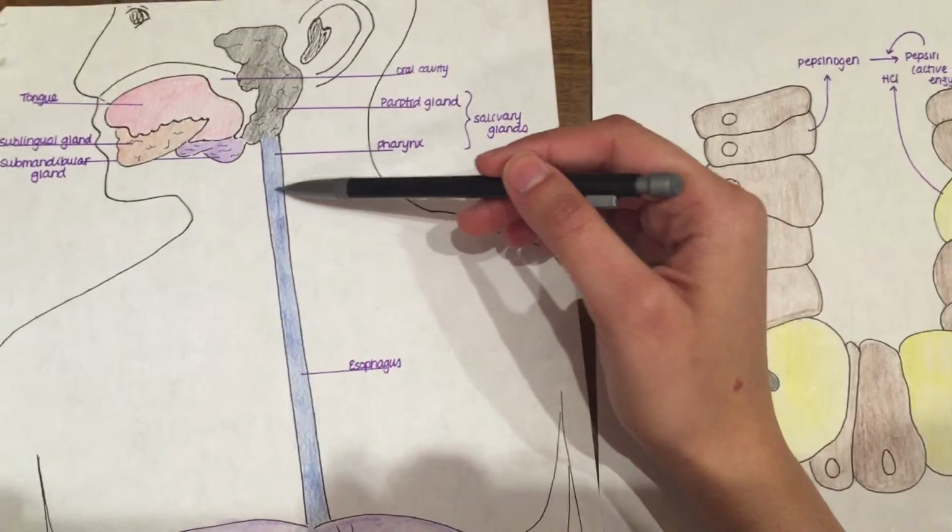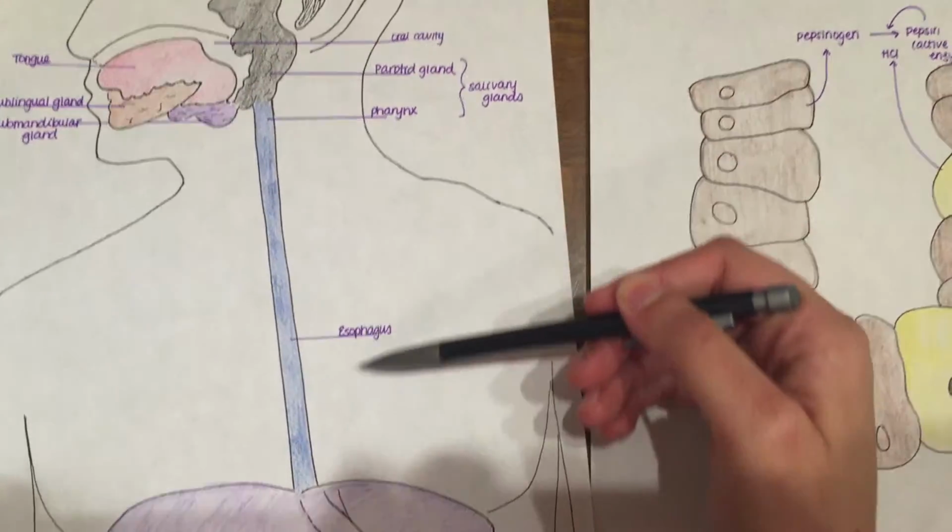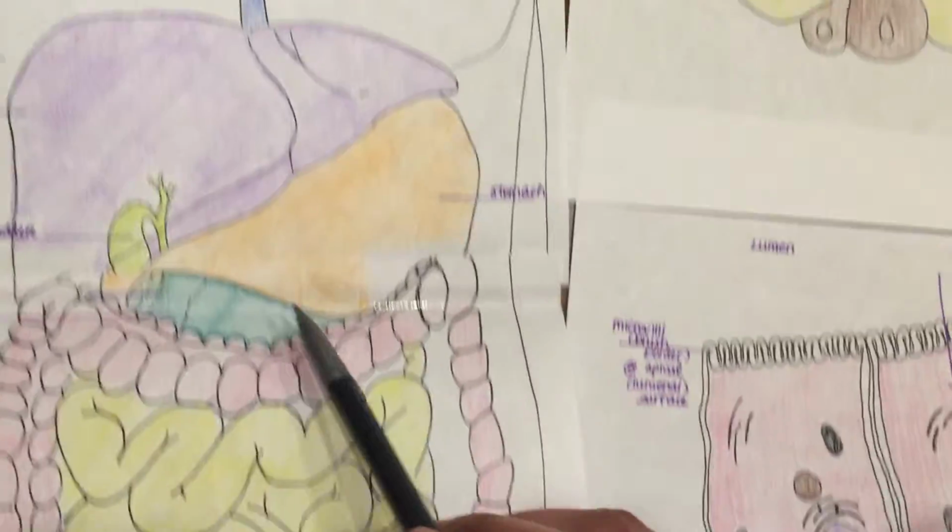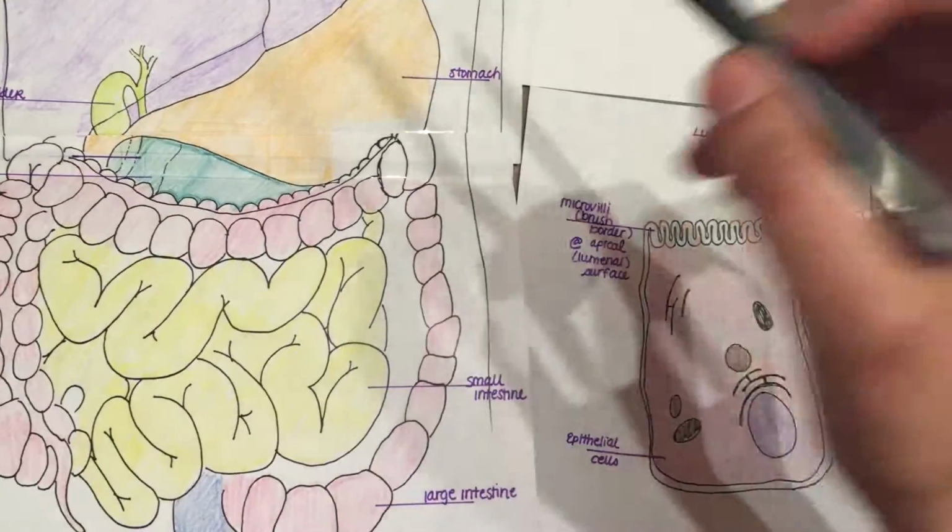The movement of the epiglottis, or flap, allows the bolus to be moved through the esophagus. Here, food is moved down to the stomach by peristalsis, or the contraction of smooth muscles.